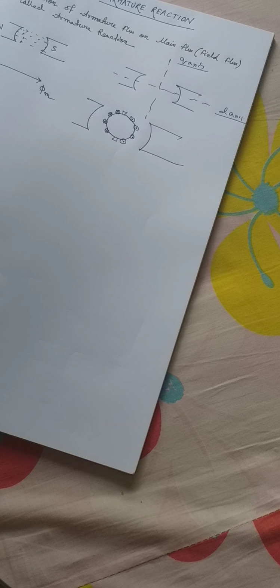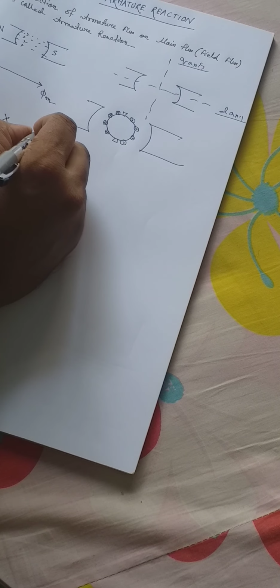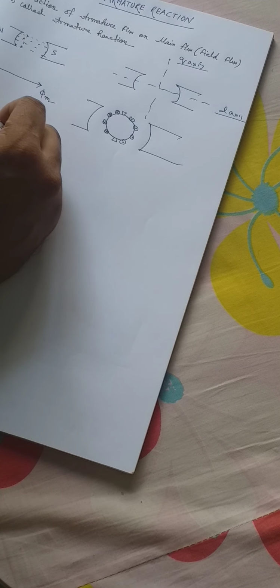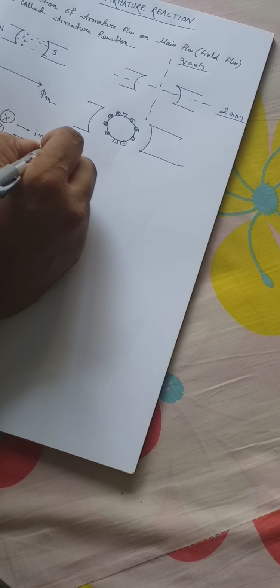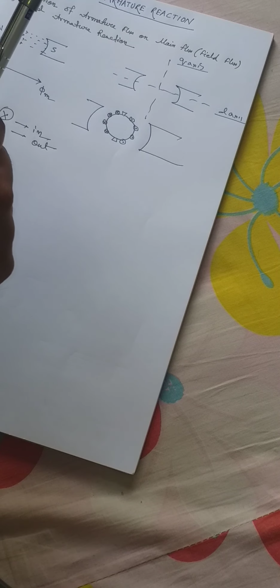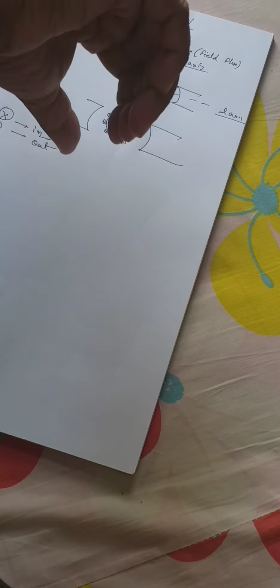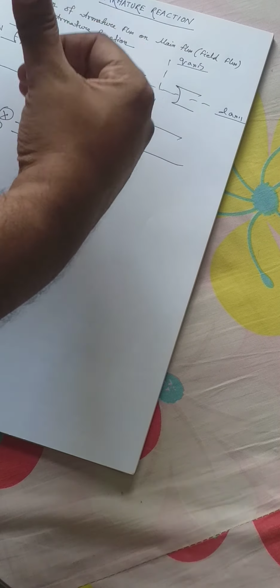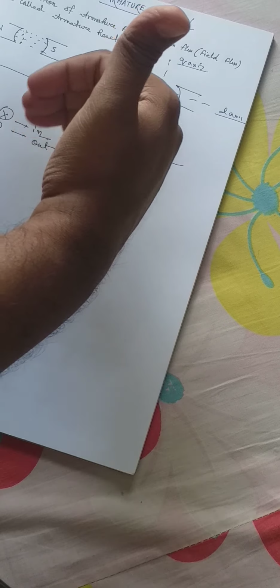Cross and dot. Cross signifies the current comes in, and dot signifies the current comes out. According to the cross rule, if current comes in, then the flux is in this direction, and if current comes out, flux is in this direction.